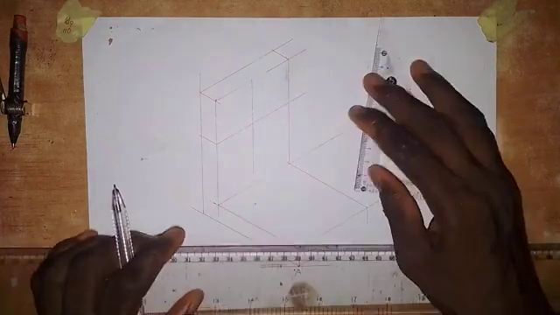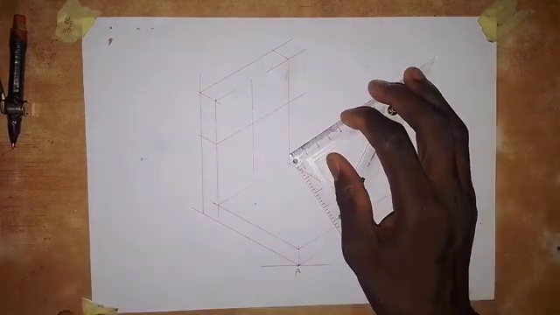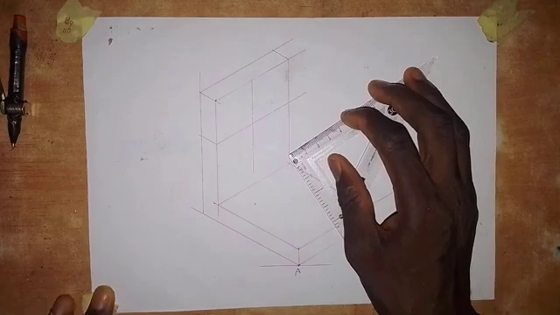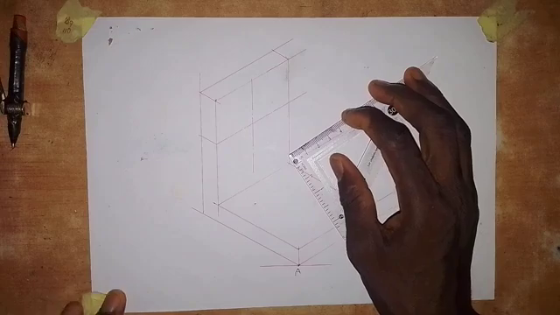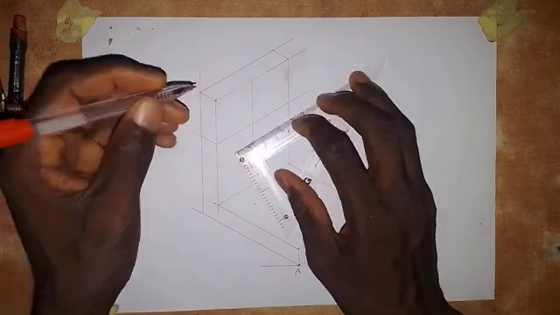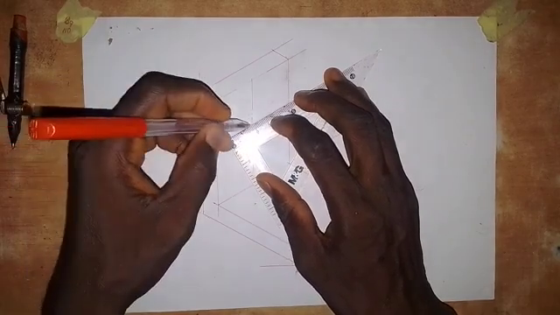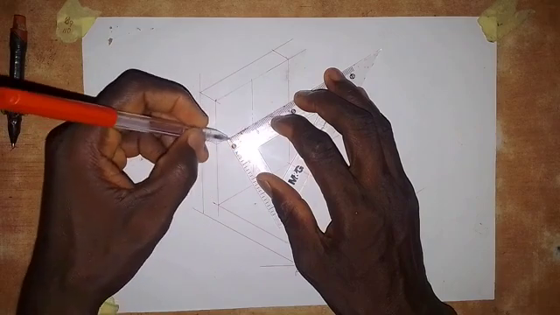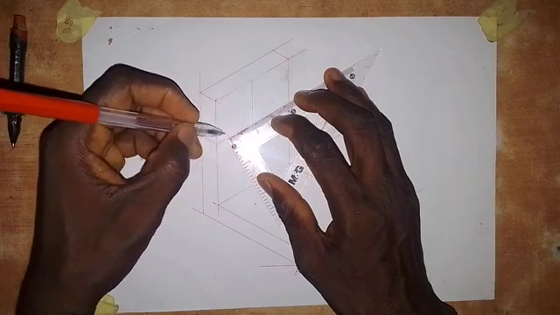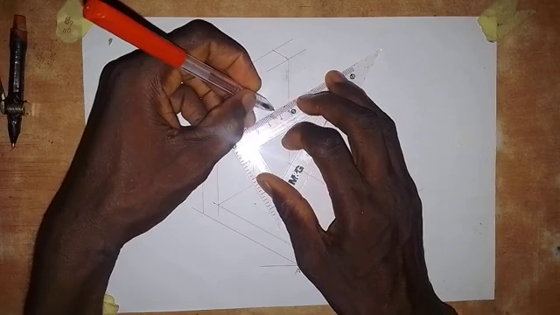So we have this now. Now the next thing that we are going to do is that the diameter of the cylindrical part of the object is 40 millimeters. So we are going to divide 40 by 2, and then we are going to take 20 millimeters from this point here where the two lines intersect. Take 20 millimeters to the left side and take 20 millimeters to the right side.